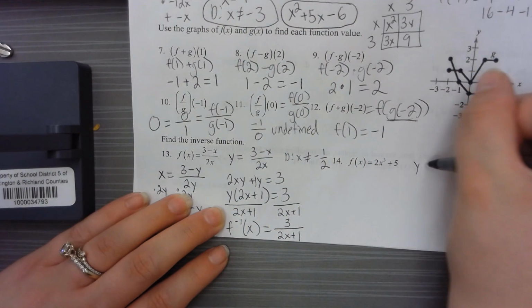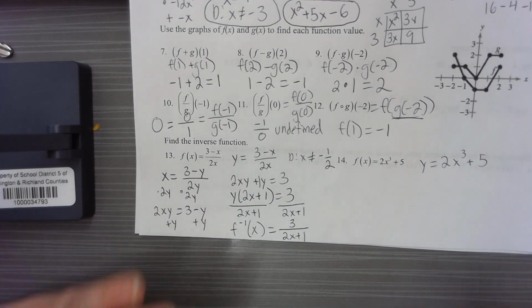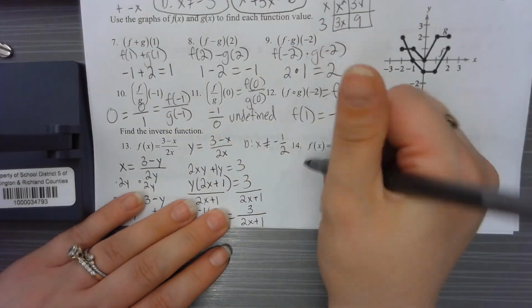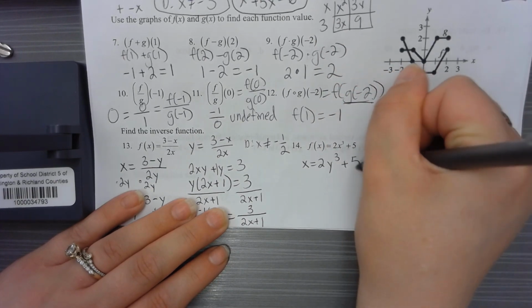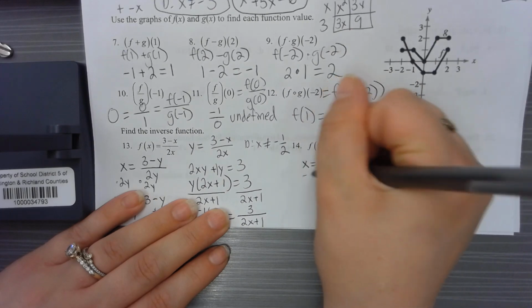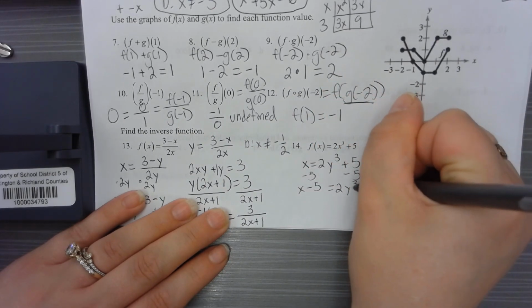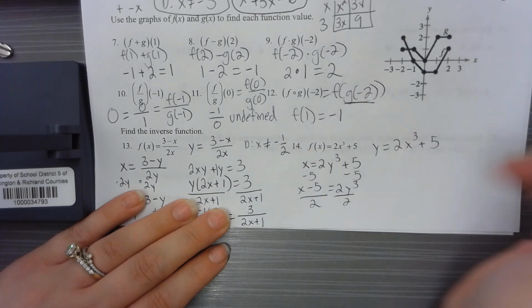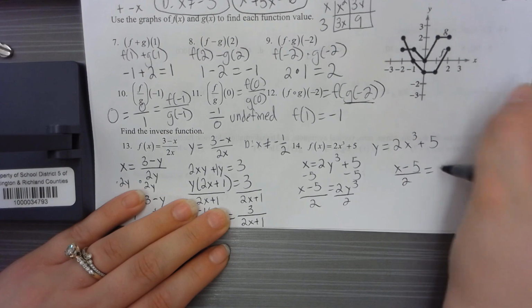So again, this equation is technically set up like this. But we want to find the inverse, so we flip x and y. So we say x equals 2y cubed plus 5, and we solve for y. So we'd start by subtracting 5. We divide both sides by 2. So we'd get x minus 5 over 2 equals y cubed.